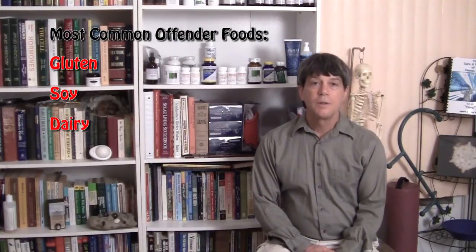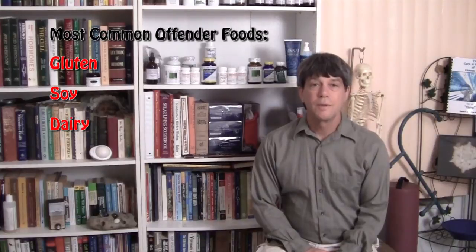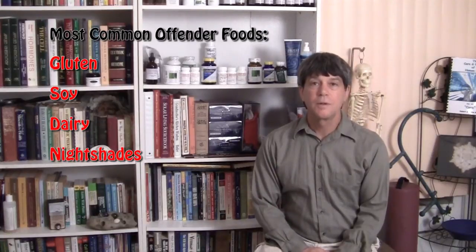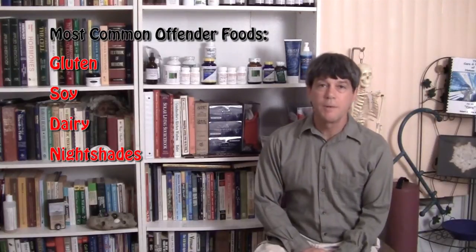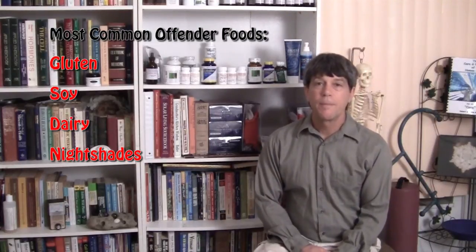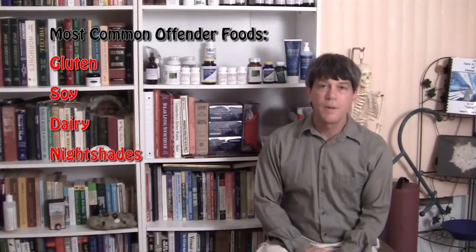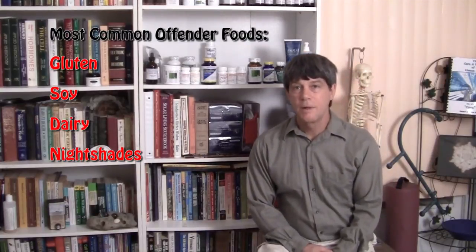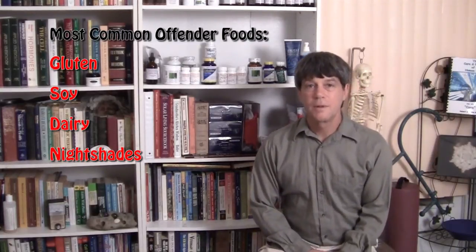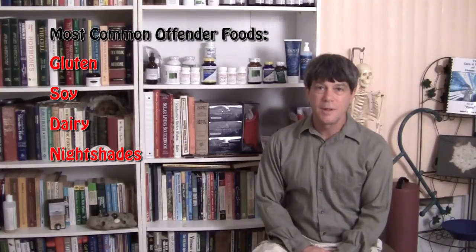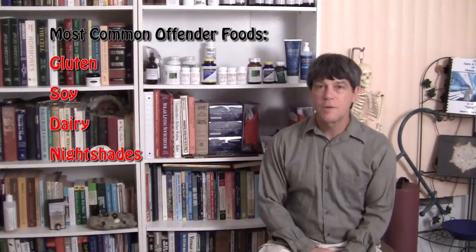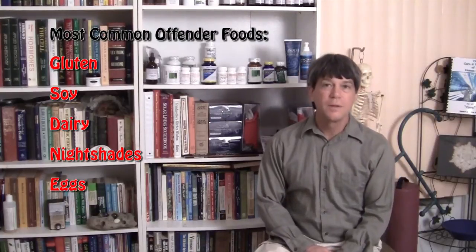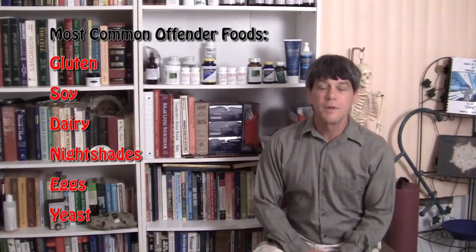It can be nightshade foods, like your sweet peppers, or actually any pepper, potatoes, tomatoes, and eggplant. Actually, tobacco is in the nightshade family too. A lot of people don't actually eat that. So you can test these foods and identify them. Those are the most common. Eggs, yeast is a common food that people are intolerant to.